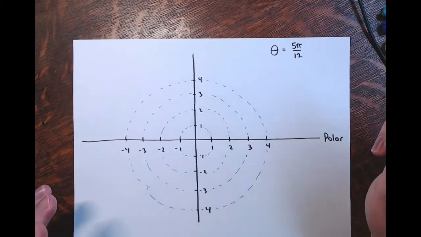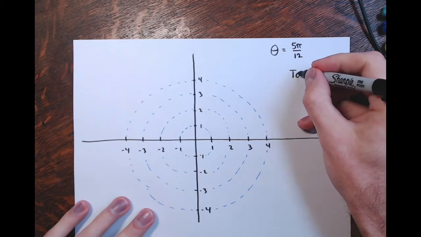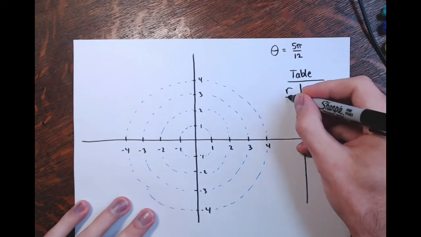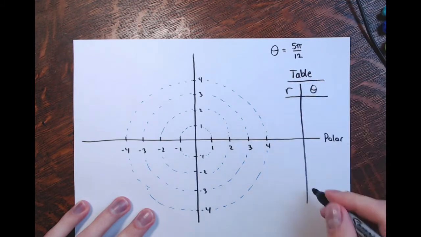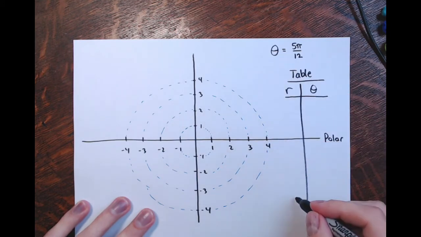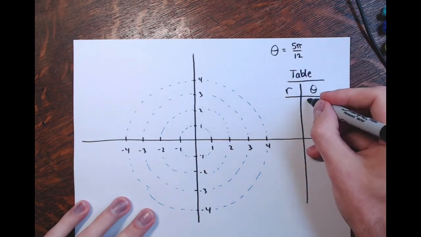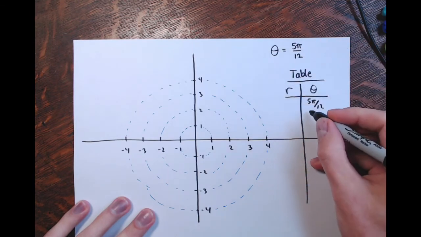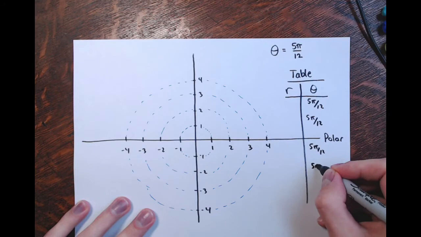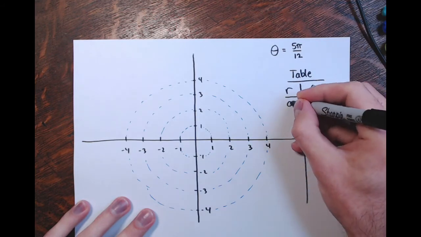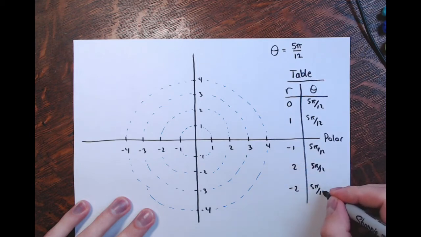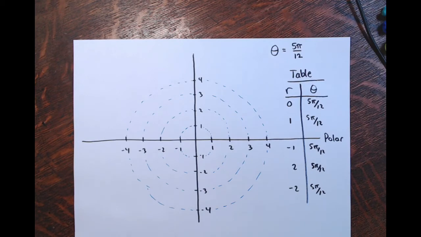Now if you were to make a table, I'll make a little table here with r's and thetas, separate from the graph. What this is telling me is that no matter what r is, theta has to be 5 pi over 12. Theta is always going to be 5 pi over 12. Whether r is 0 or 1 or -1 or 2 or -2 or whatever, the value of theta is going to be 5 pi over 12.